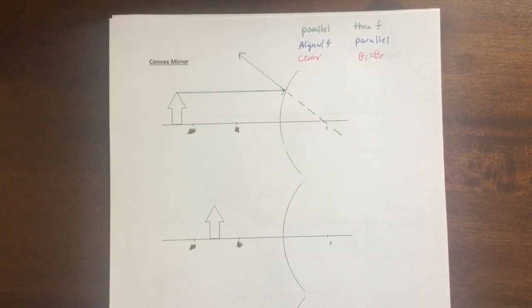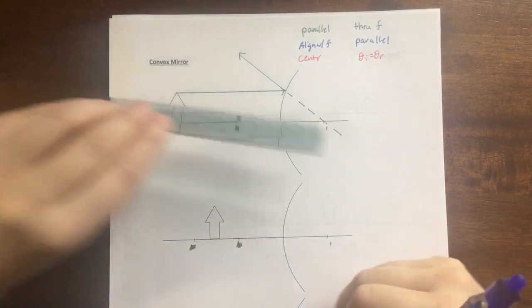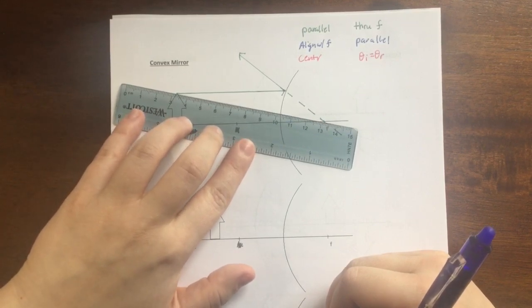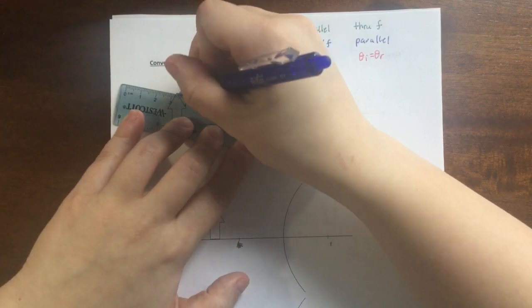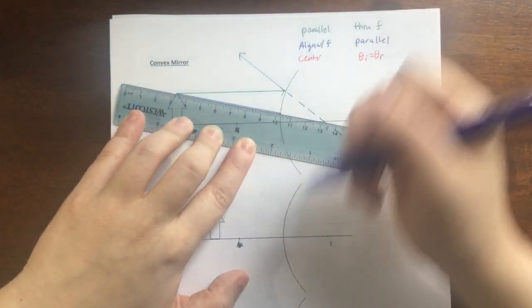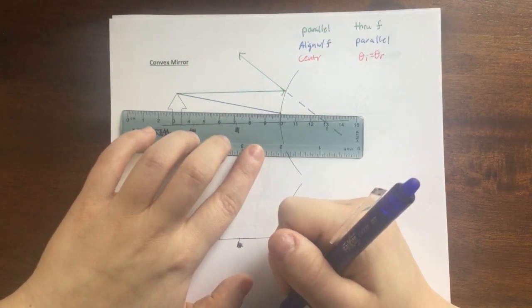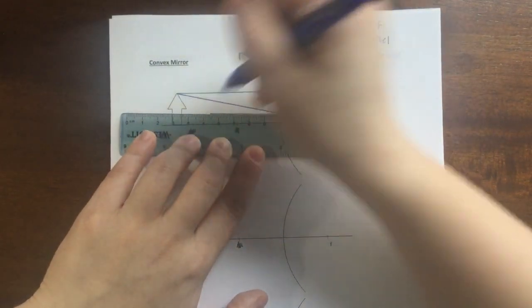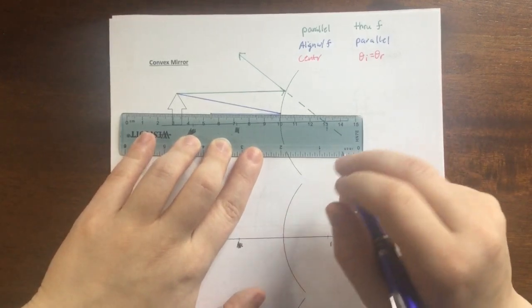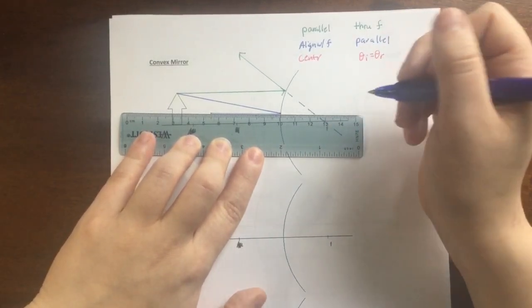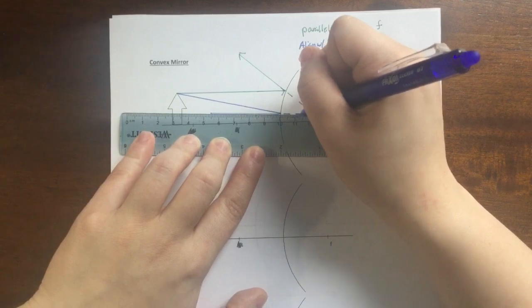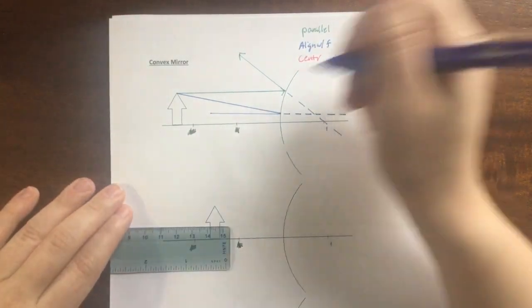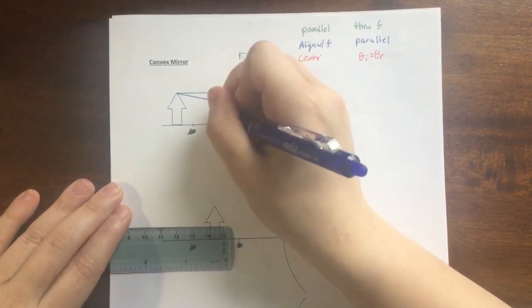Next, our second one, my blue one, is going to come in as though it's aligning with the focal point. And then, as with rays that go through the focal point, it's going to emerge parallel. We can see that those rays are not going to converge. It's a safe bet that it's going to be on the inside, especially since I think we stated that for these mirrors it is.